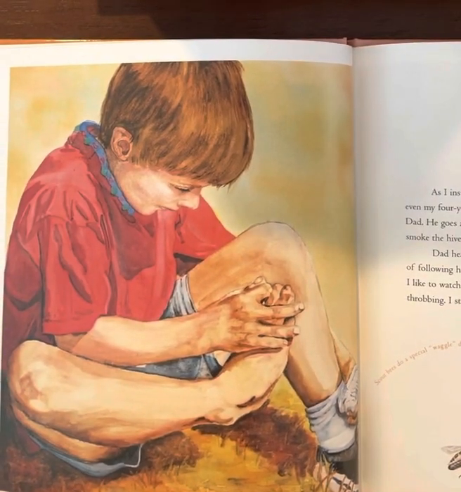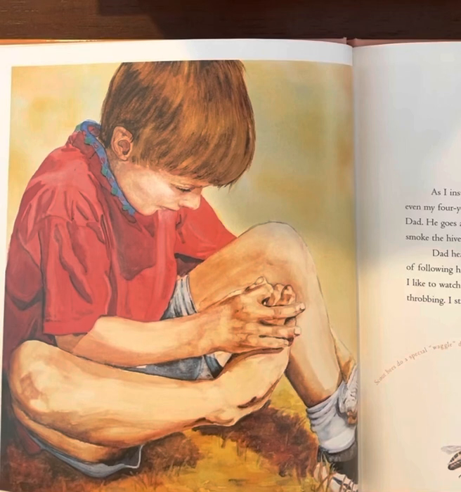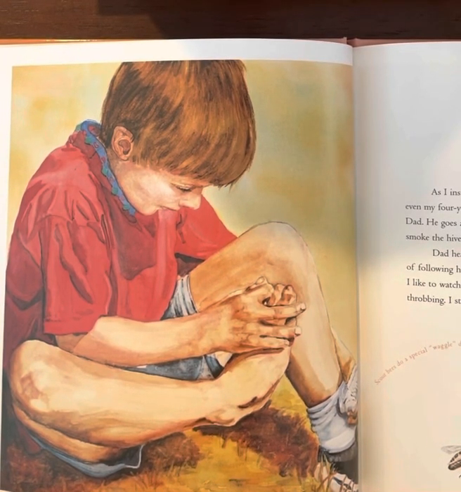As I inspect my swollen toe, I know Dad is right. My arms are so skinny. Even my 4-year-old brother is stronger. He likes to say that he is a beekeeper like Dad. He goes around the house wearing a sheet like a bee veil and pretending to smoke the hives. Not me. I just want the wax.